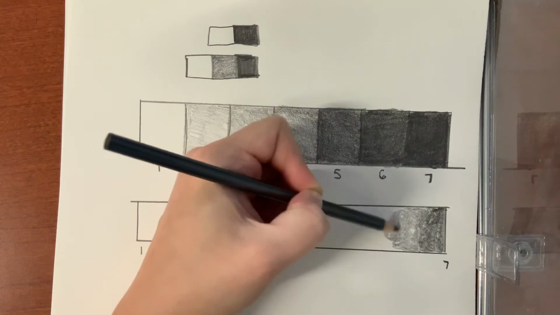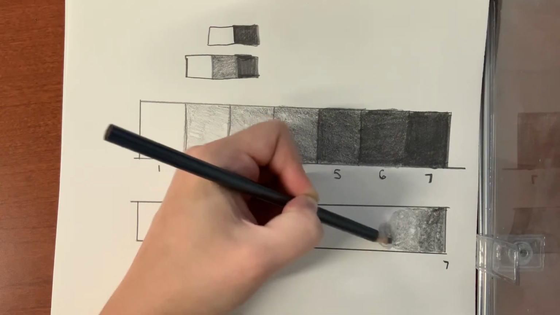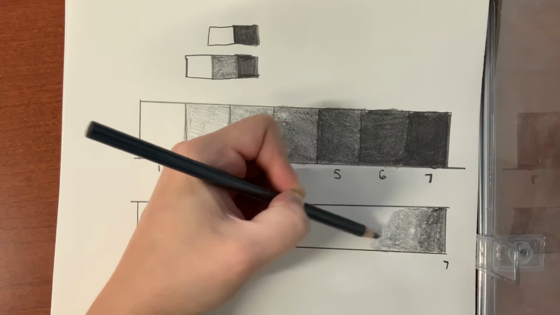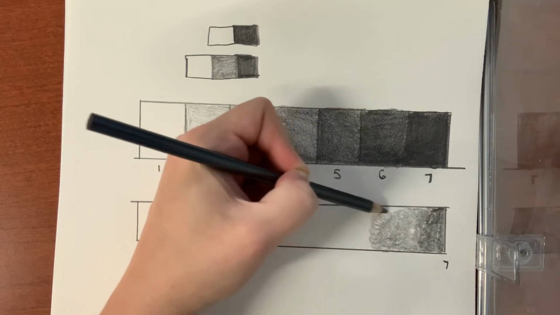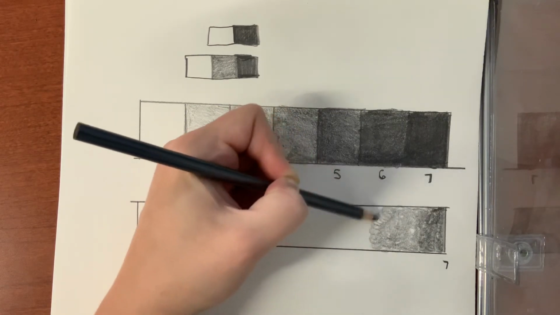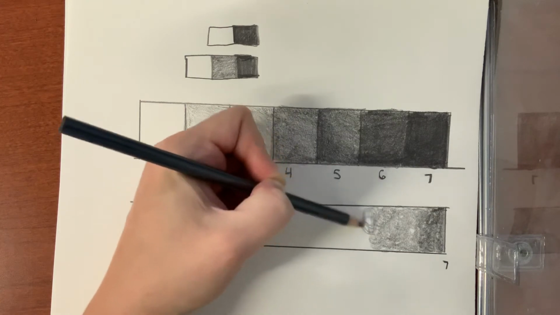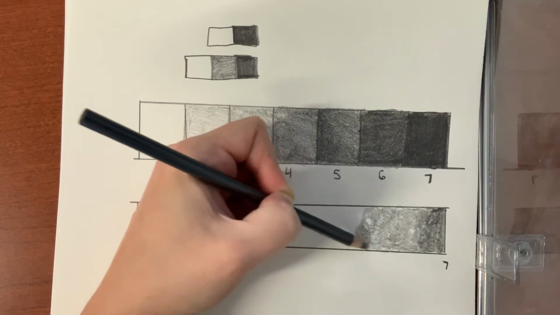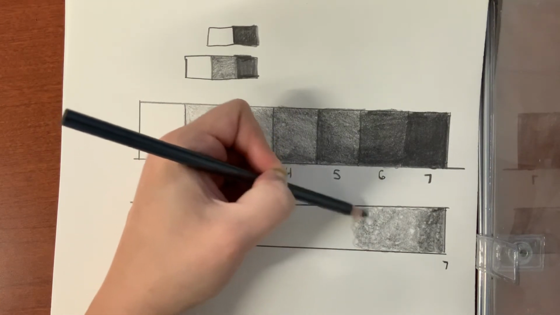I'd say we want an even amount of pressure till we start getting to 5.